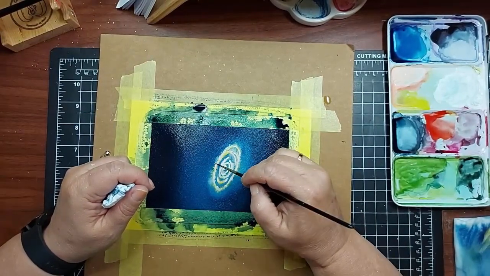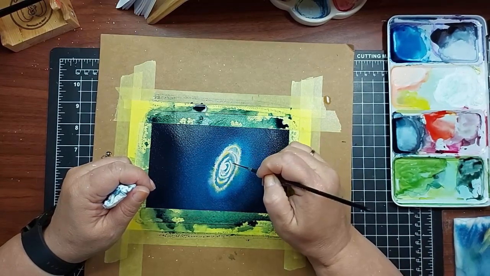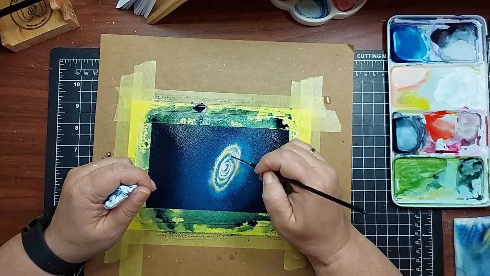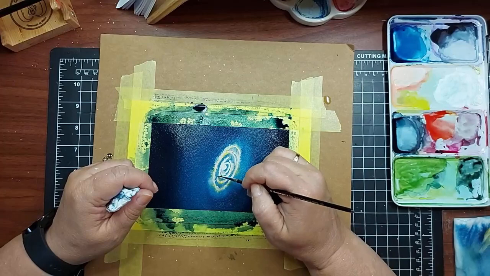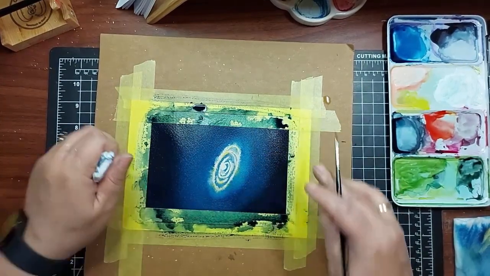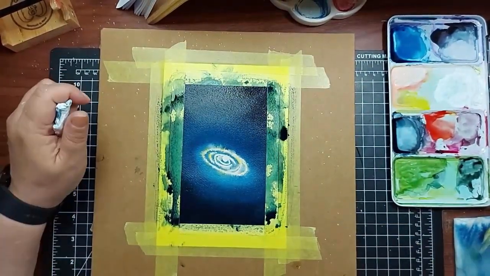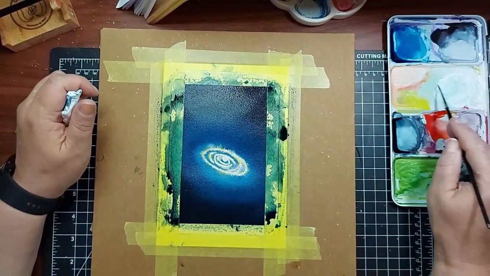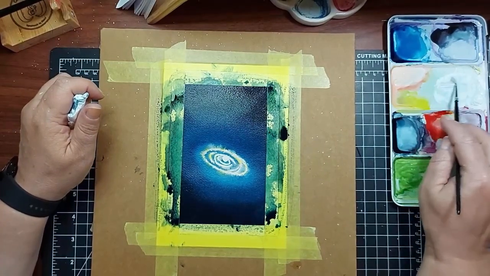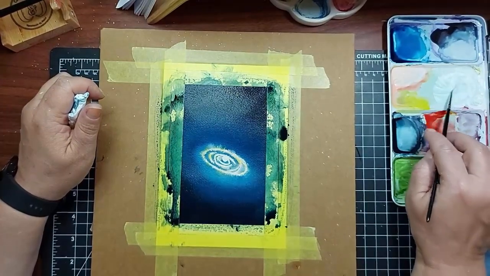I don't actually want to touch it too much. I'm just going to leave a lot of it, actually. And let it go crazy like that. But I am going to take some white, some water, because now it's very peachy.